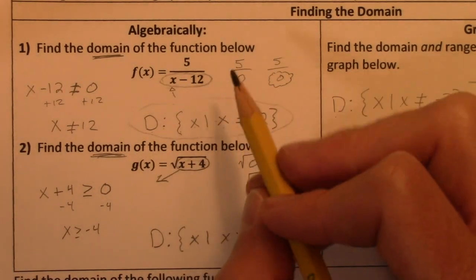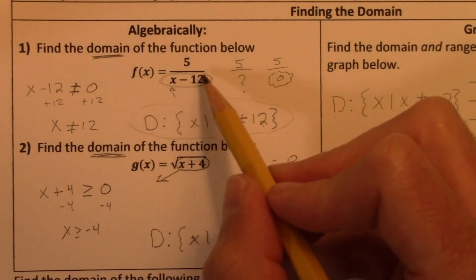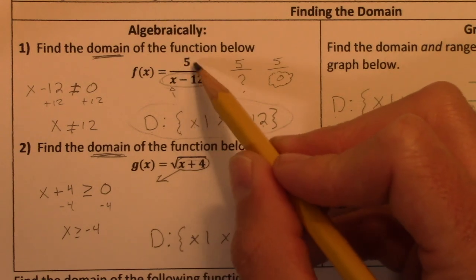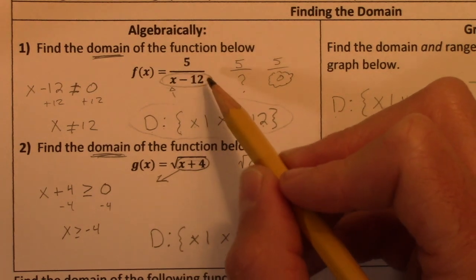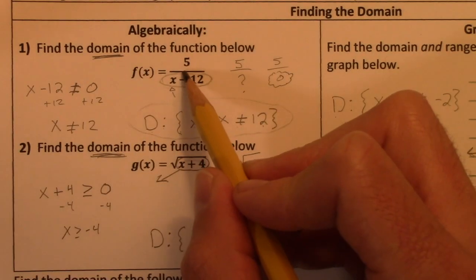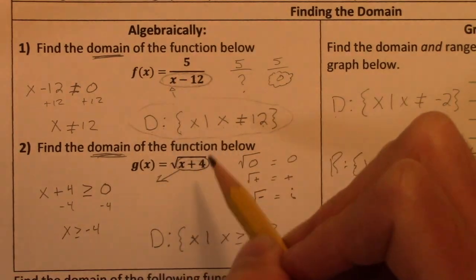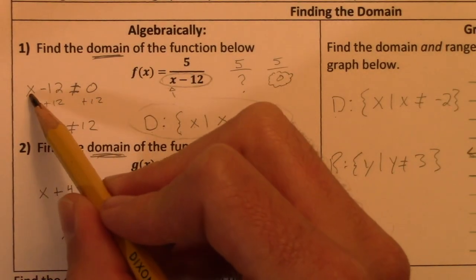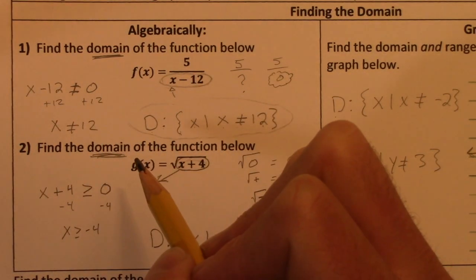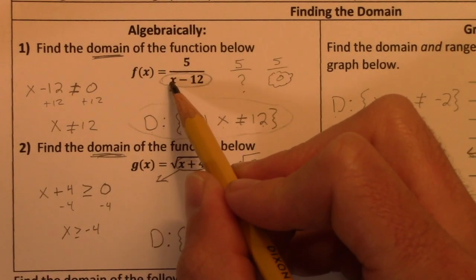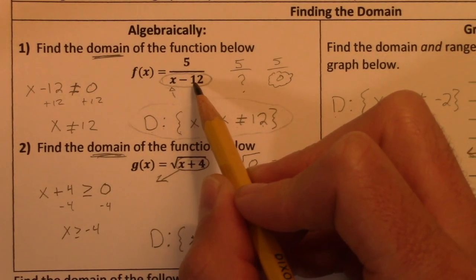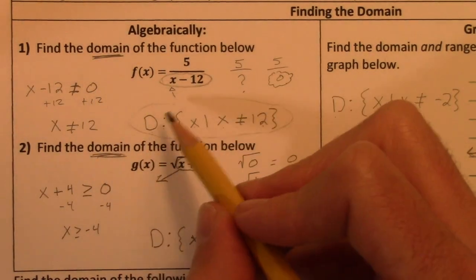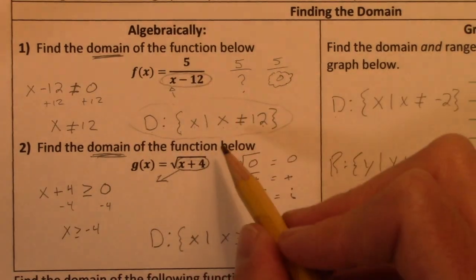So, what's the takeaway? You're not always going to be given this problem, but you'll be given a lot of other problems where you have a fraction. So your process is to figure out when the denominator is going to be 0. In this case, x minus 12 is the denominator, so I set up a little equation: x minus 12 cannot equal 0. If this was 3x plus 17, you would say 3x plus 17 cannot equal 0.